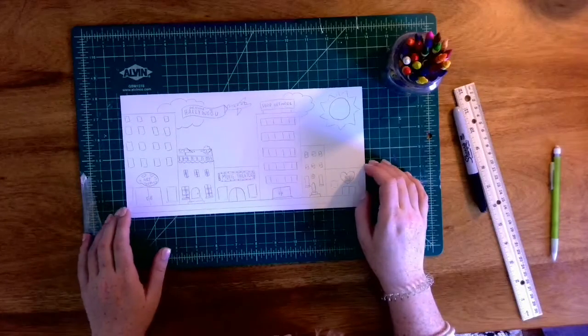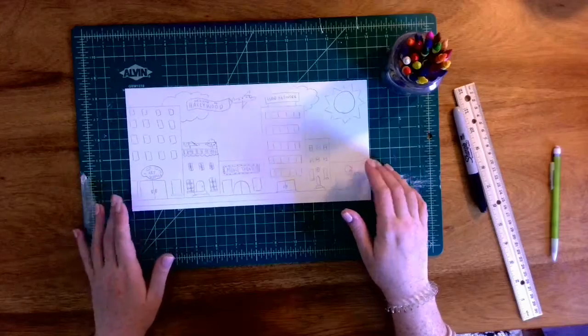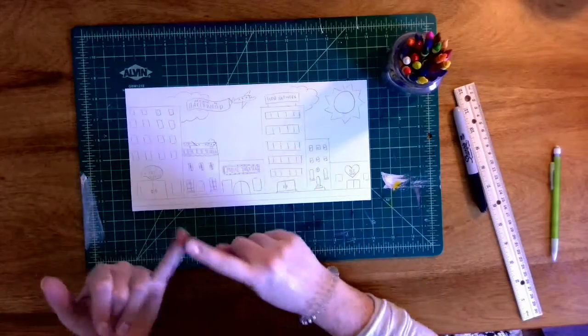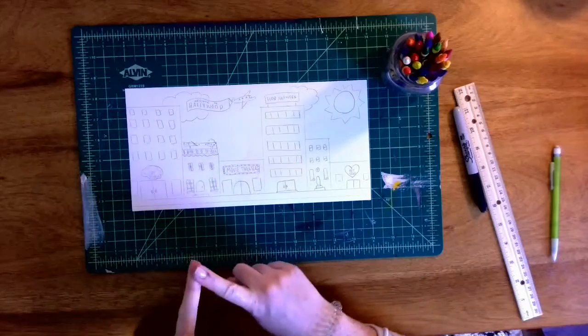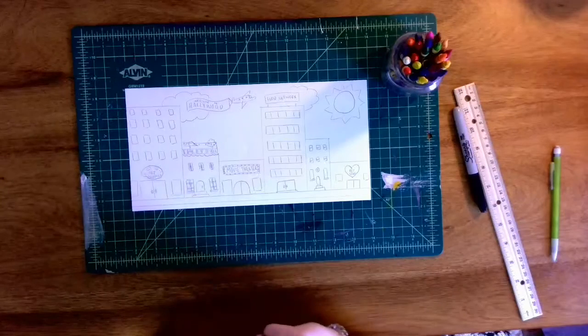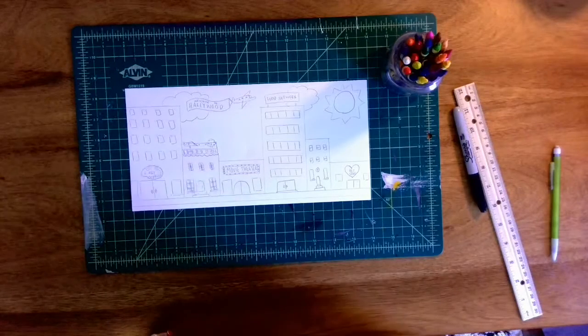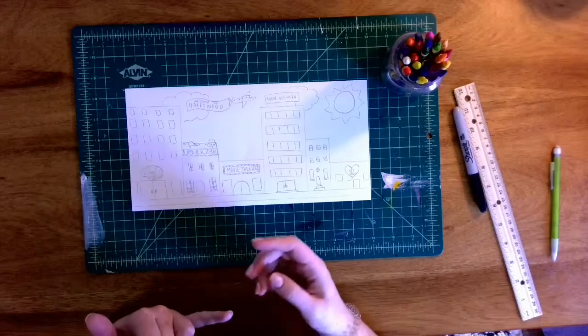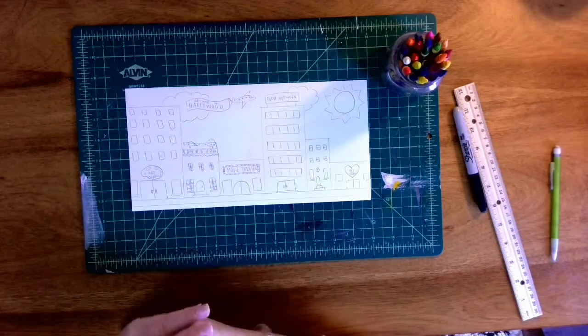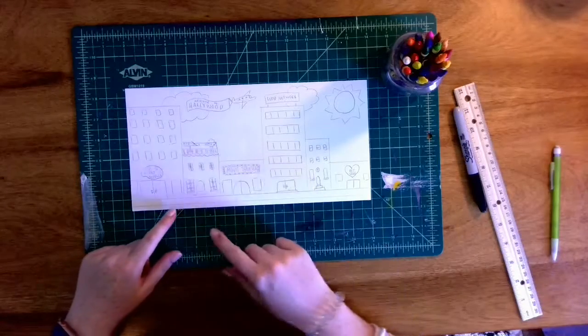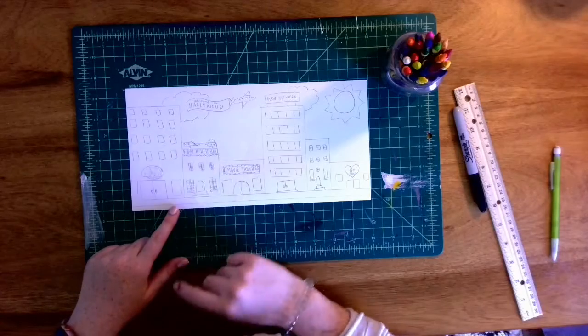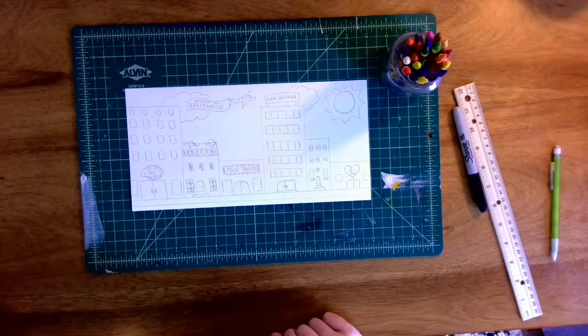So now that I have all of my details in there, and I made sure that every single building has doors, has windows, has details, you could add people in the windows. You could add animals walking by, totally up to you. Now that I've added all those details, I'm going to use some Sharpies and trace over it. If you have a skinny Sharpie or a pen, you can trace over some of the smaller details as well.